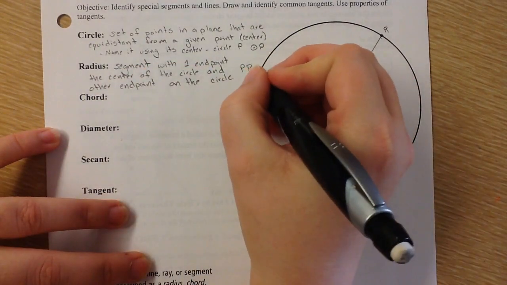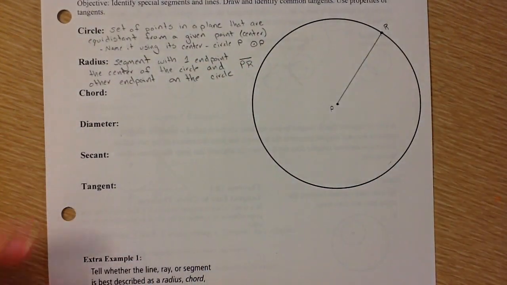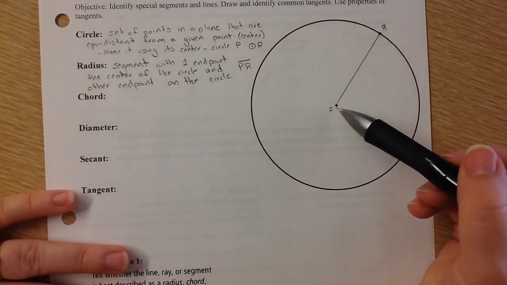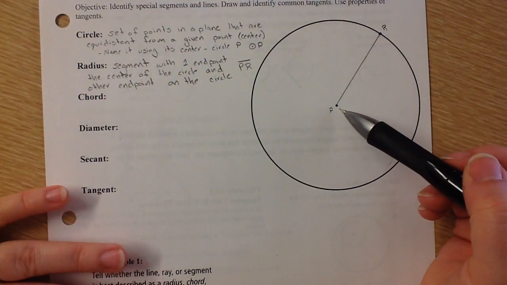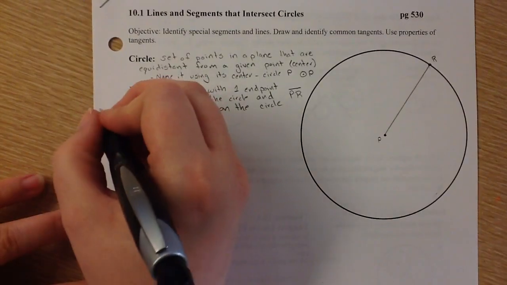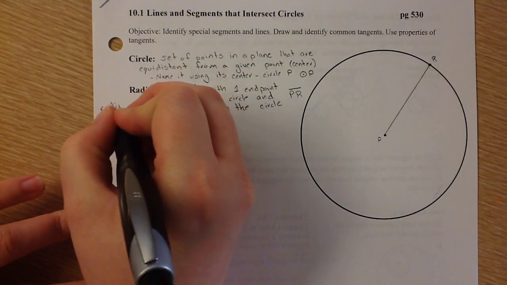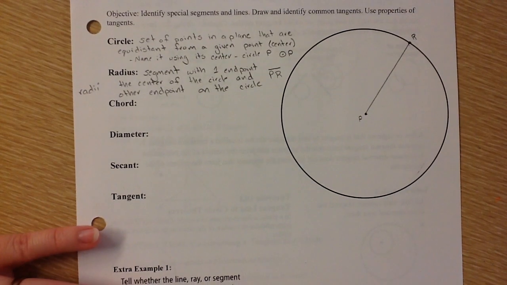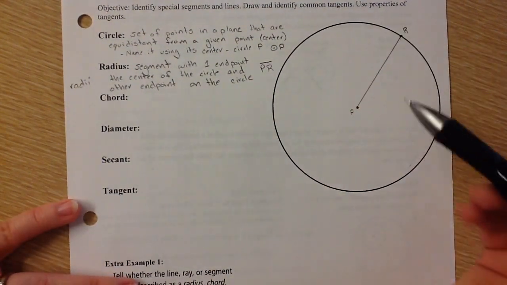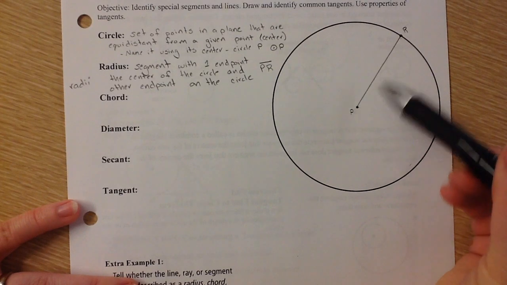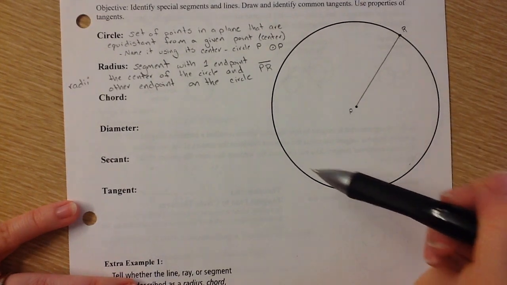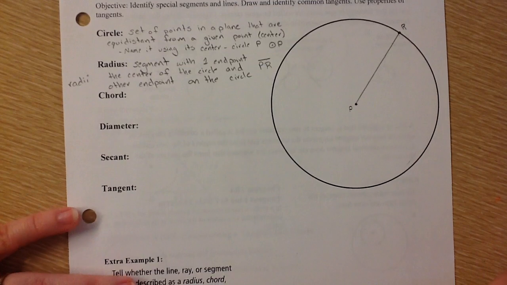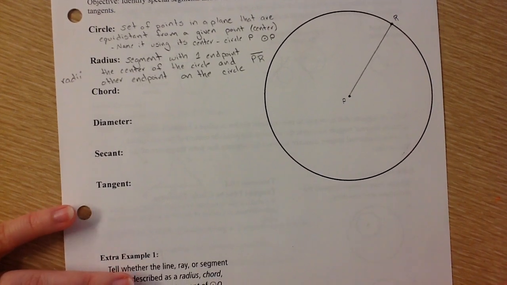So segment PR is a radius because it starts at the center P. There are an infinite number of radii. That's the plural for radius, R-A-D-I-I. There are an infinite number of radii that I could draw on the circle, again just starting at the center and going to any point on the circle. Okay. That's a radius.